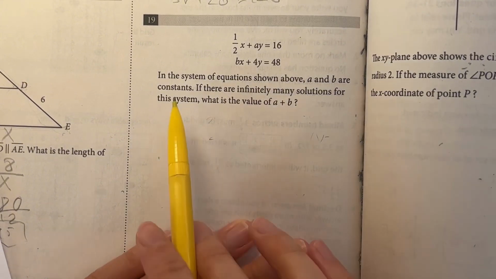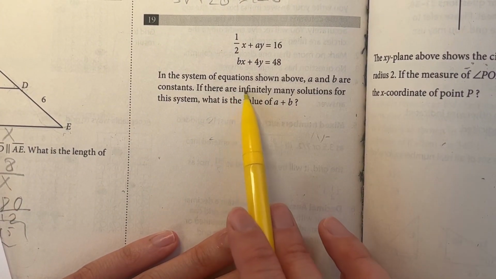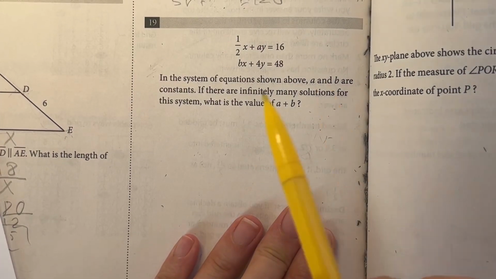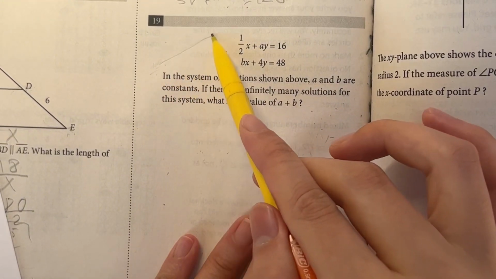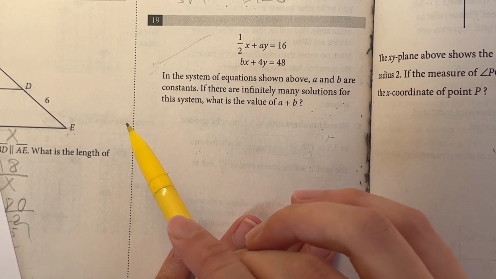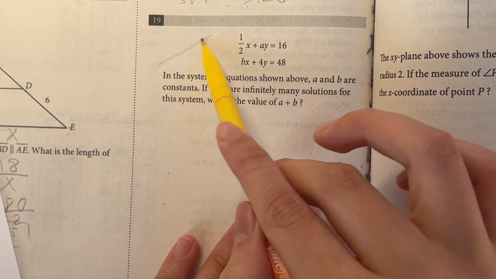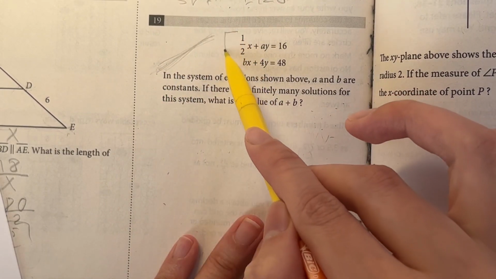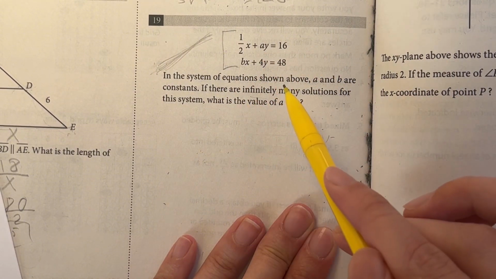Okay, number 19. In the system of equations above, A and B are constants. If there are infinitely many solutions for this system, what is the value of A plus B? So what does it mean for two equations to have infinitely many solutions? That just means that they are always touching, because the number of solutions indicates the number of intersections. If there are infinitely many solutions, then it's always touching, which means that it's like the same line. So these two equations have to represent the same line, same slope, same y-intercept, and everything.